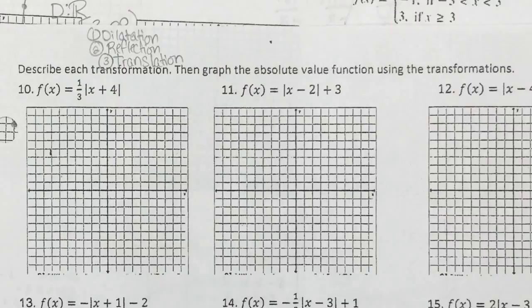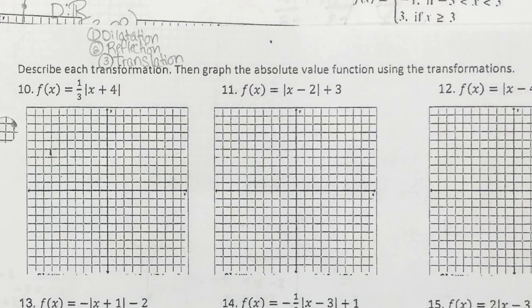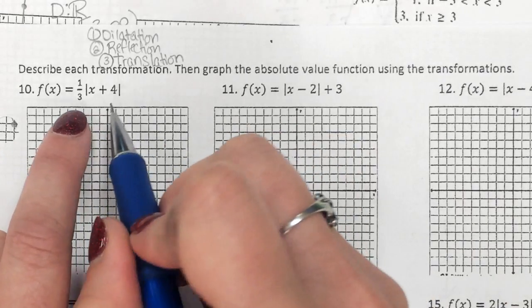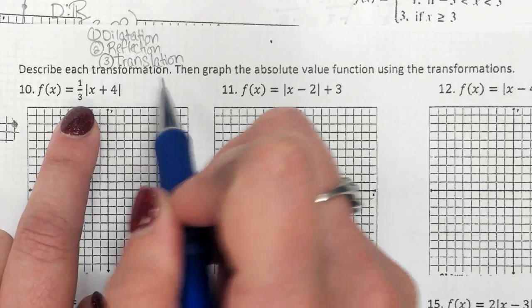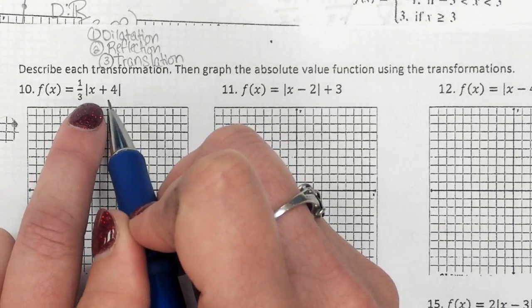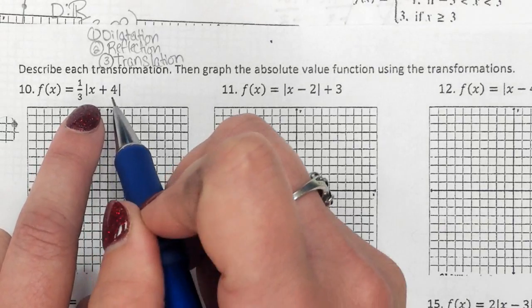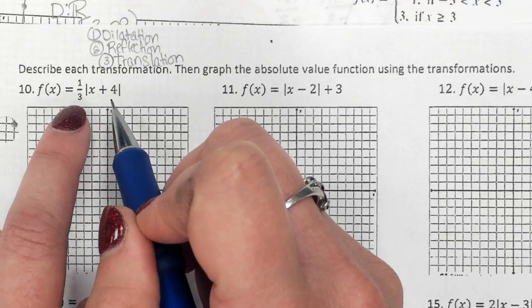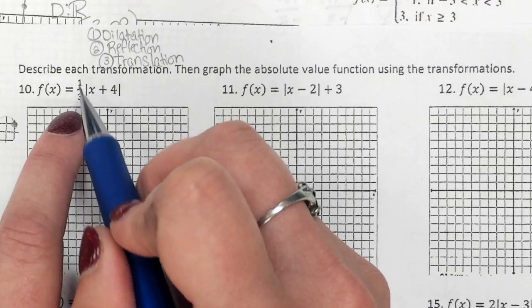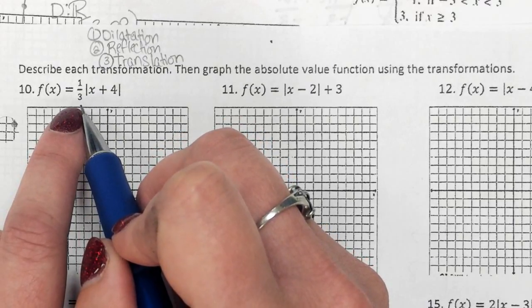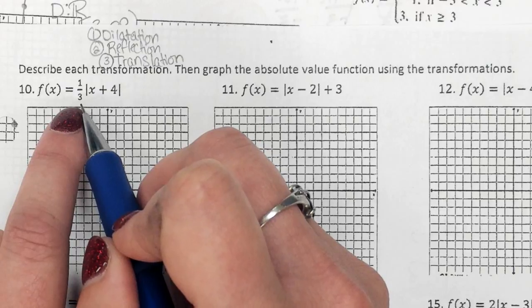Okay, so I know I've put them together on your study guide, but on your test they're going to be separated. So on your test, it's going to say, describe each transformation. It won't have a graph. So describe, using your vocab words, what would be the description here? It was dilated 1/3, which means what? It was stretched horizontally. Very good.